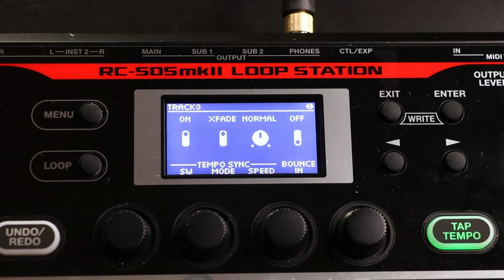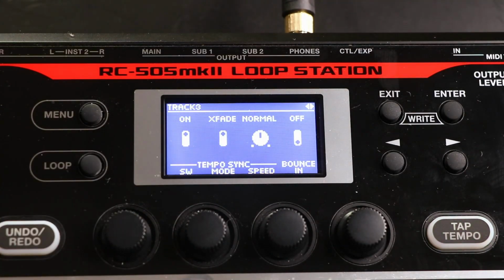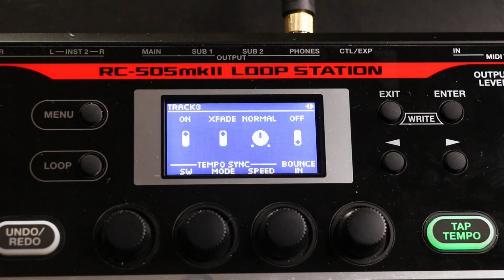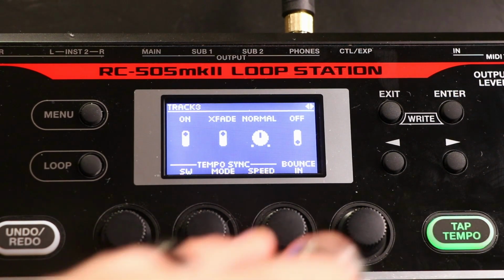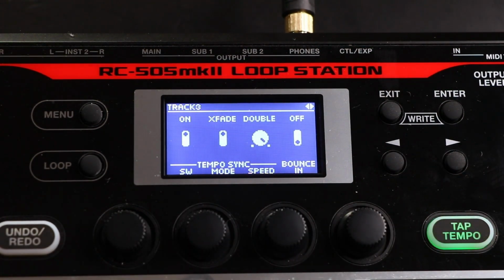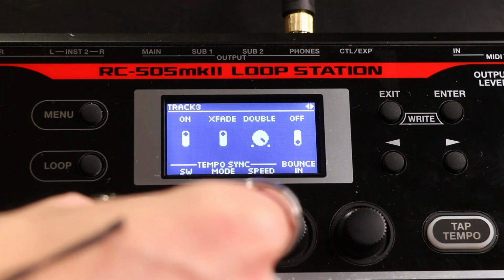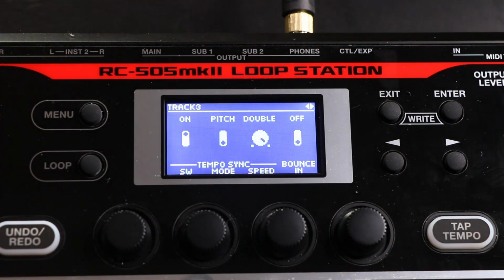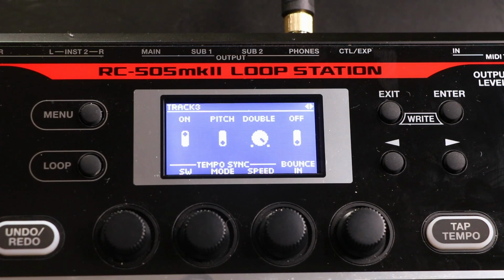On the next page, we can switch on or off the settings of the tempo sync. For example, if I play this track and I change the speed, it will be half speed or double speed. The mode will change the sound of it. If you put it to pitch, the faster it is, the higher the sound.